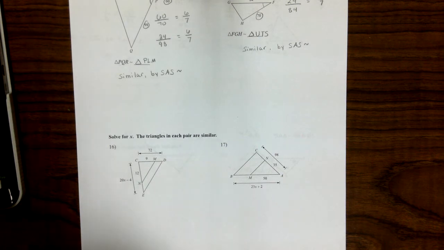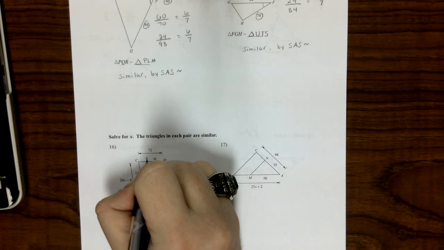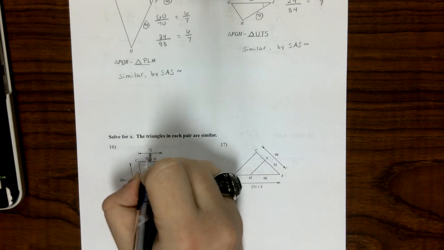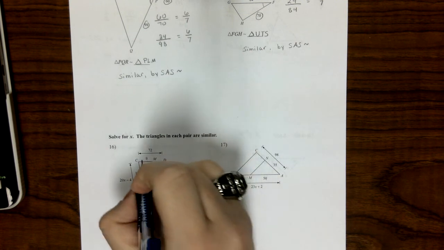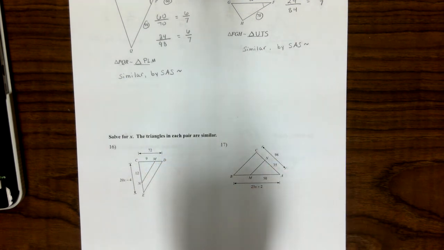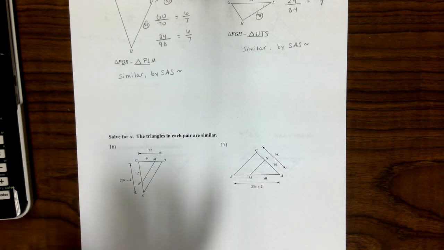All right. So notice that we have this side is 9, and the whole thing is 72. Yes, that doesn't look right, but we'll go with it. Oh, no, I'm thinking of the wrong thing. I'm sorry. I'm thinking of something else.